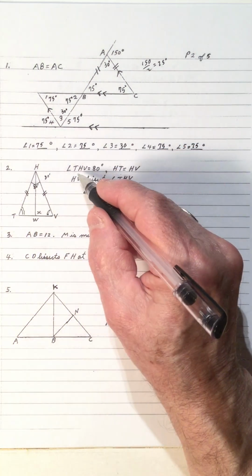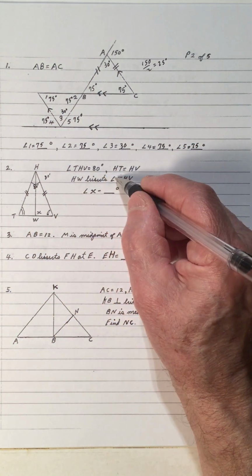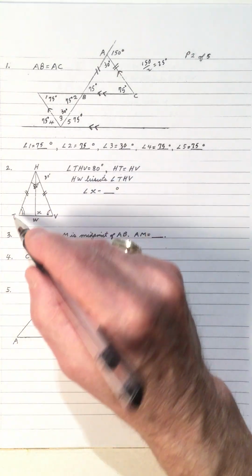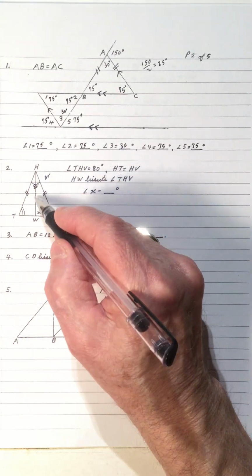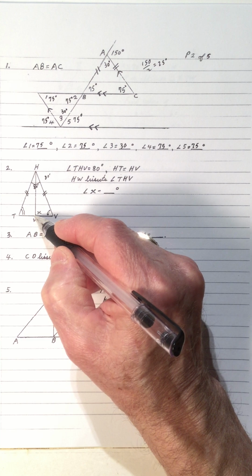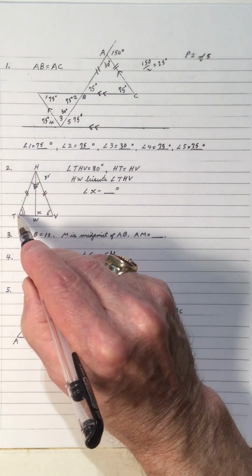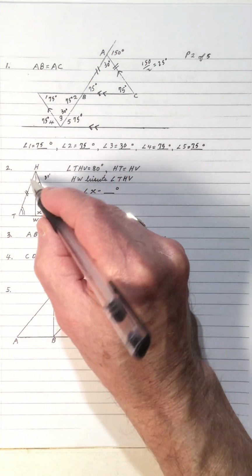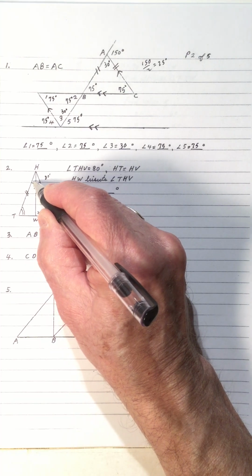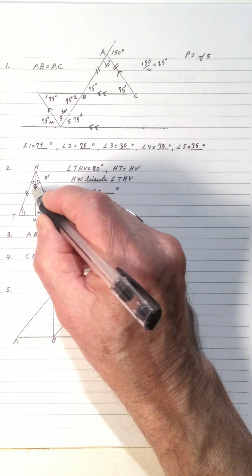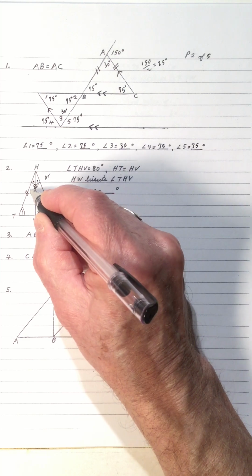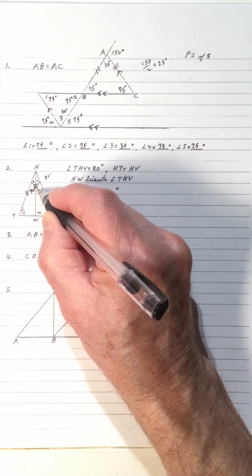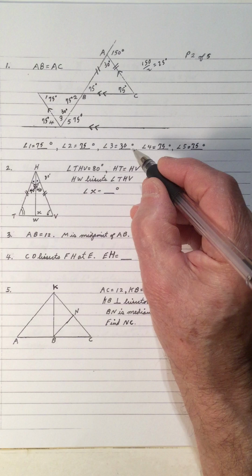Let's keep going. It says that HW bisects angle THV. So HW, this segment here, bisects the angle THV. That means this angle right here is equal to this one. So if that's 80, this one is 40, and this one is 40.